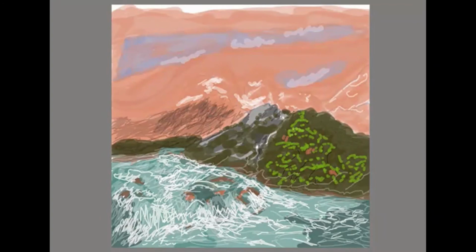Again, continuing to darken up those areas where I see that the mountain needs to be darker.